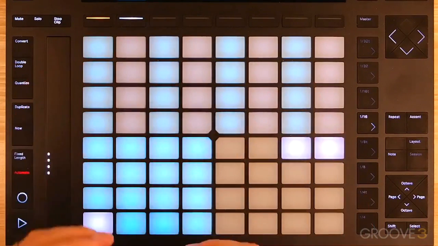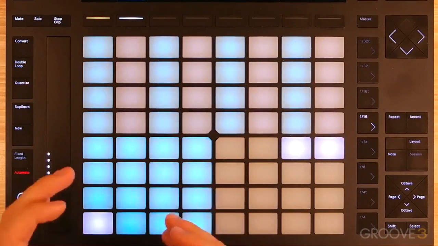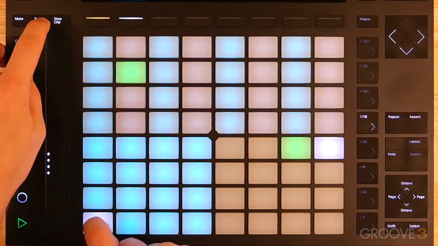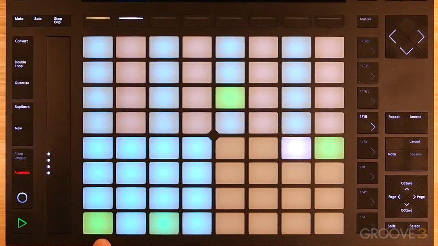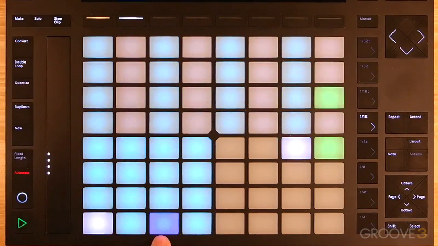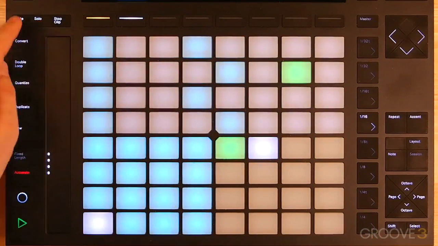All right, so I can also mute and solo these pads in the drum rack just like I can in the software. If I want to solo my kick, I hold solo, hit that pad. Now it's all I'm hearing in this track. Or if I just want to hear my snare, I can do that too. If I want to mute something, hold mute, tap the pad. Now I'm just hearing the snare on that track.